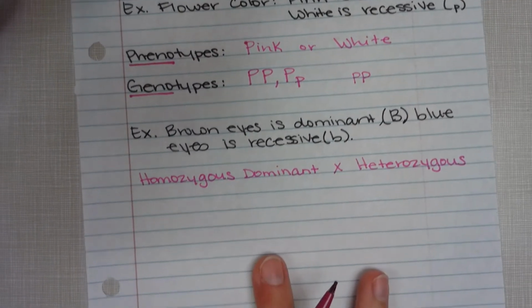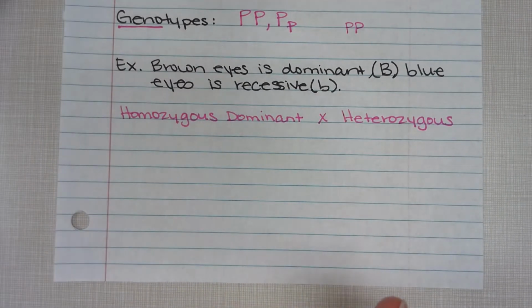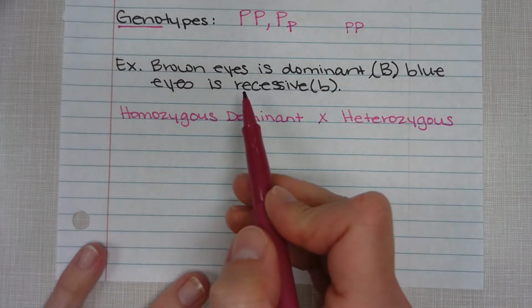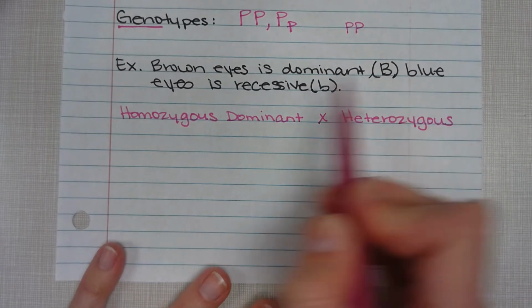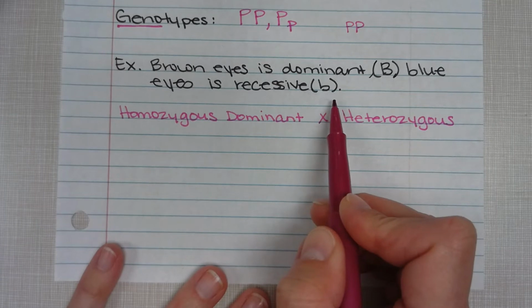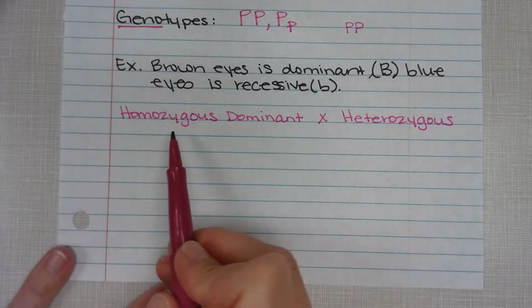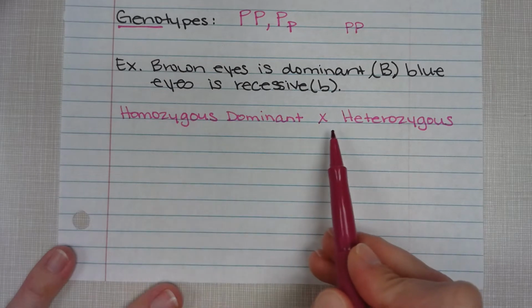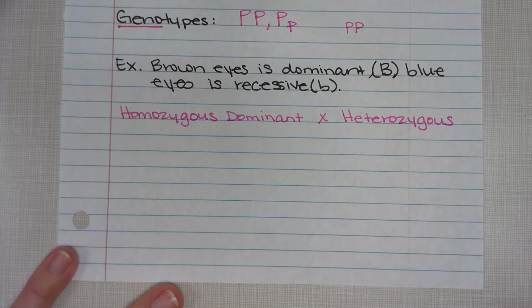All right, moving down to another example. So if I said brown eyes is dominant, capital B, to blue eyes. Blue eyes is recessive, lowercase b. If my scenario is that I have an individual that is homozygous dominant being crossed with a heterozygous individual, how would I set that up?